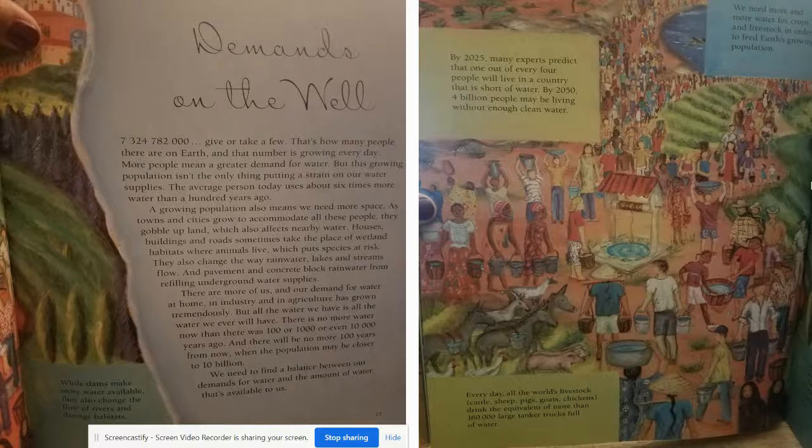Okay? If you need to come back and listen to me read this for your second read, that's totally fine. If you feel like you can read it on your own, in Google Classroom, I will have a material for you that just has these 2 pages. Okay?